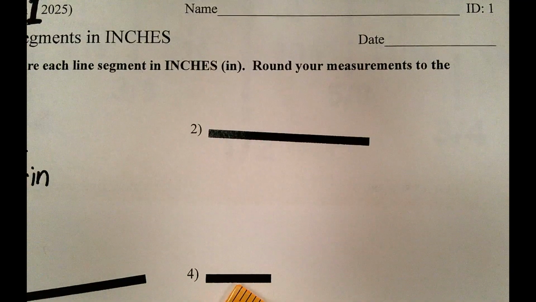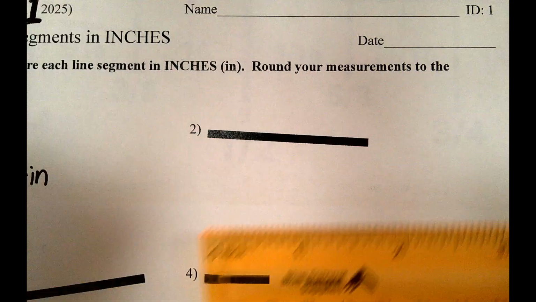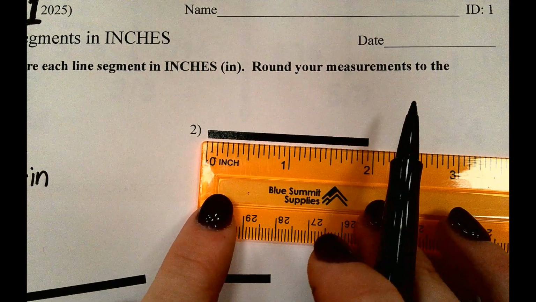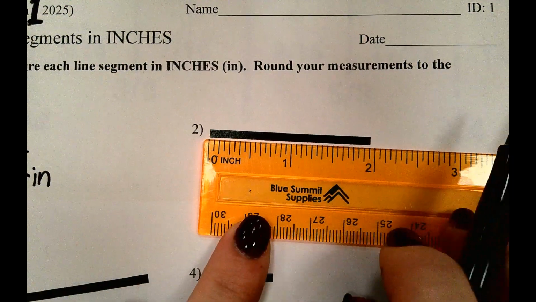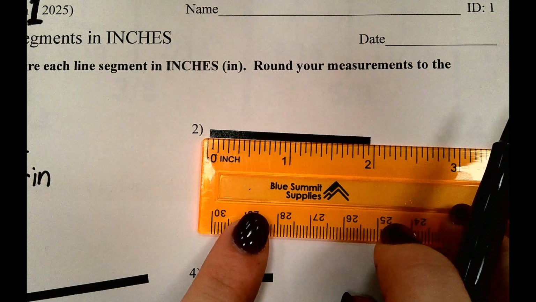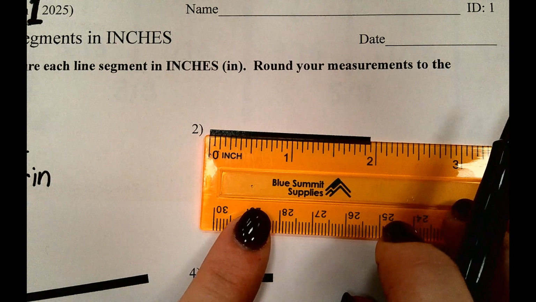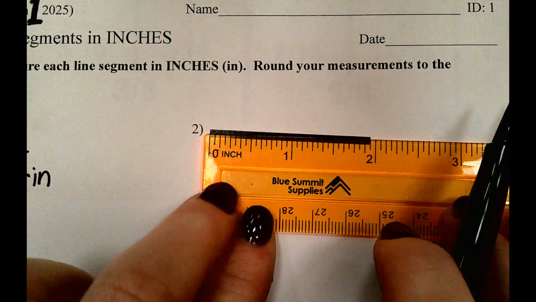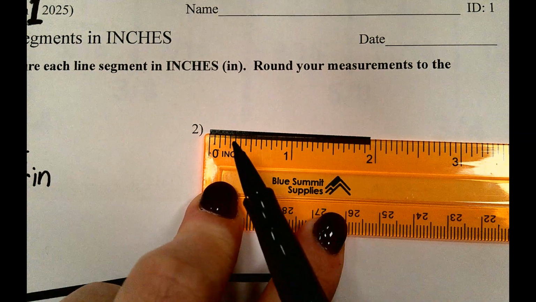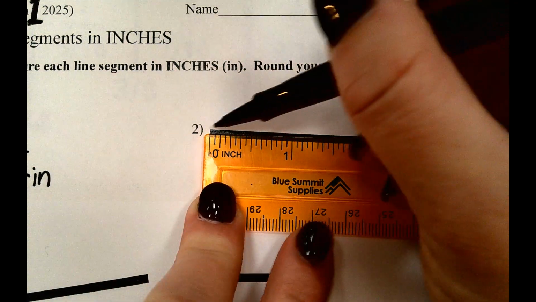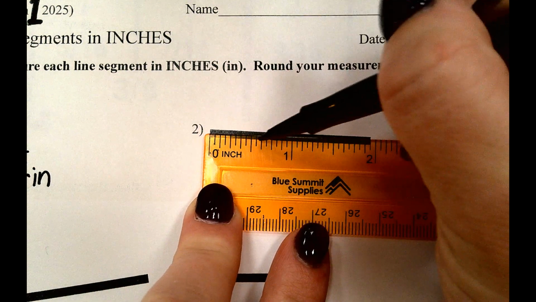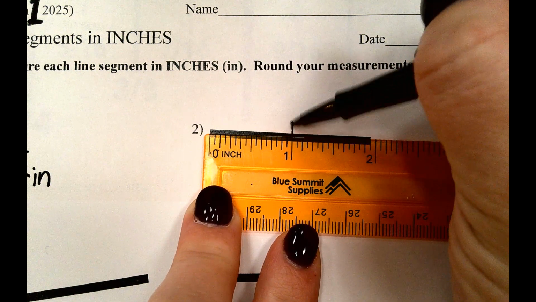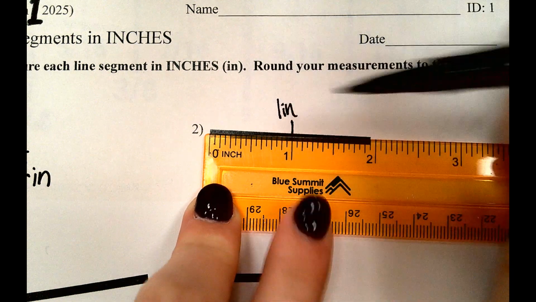Number 2, we've got another line here. Again, where am I going to start? Where do I line my ruler up? On the edge of the ruler or on the 0 line? 0 line. Good. So I'm going to put it right about here. And let's see. I'm going to start here and I'm going to go. Oh, I'm going to cross over 1 inch. So I'm going to make a little mark here and say that's 1 inch.